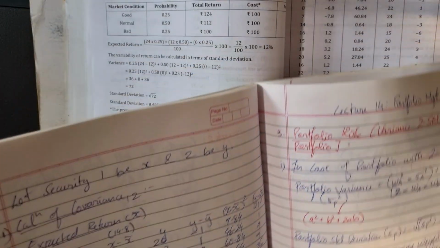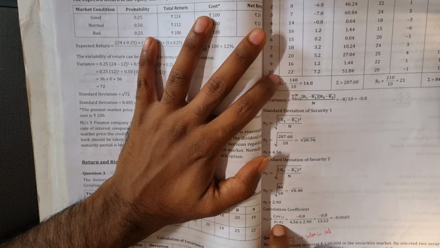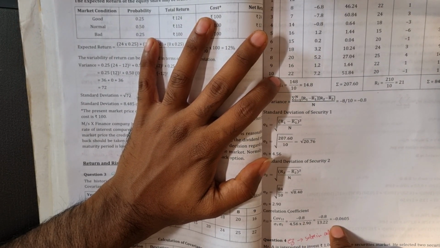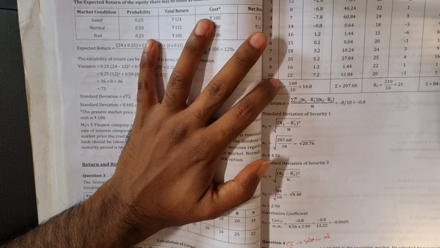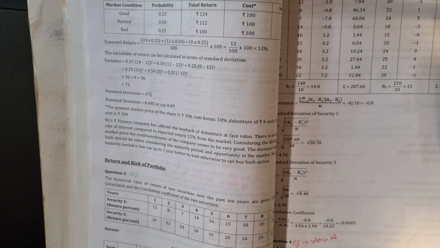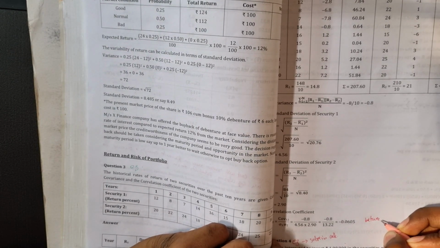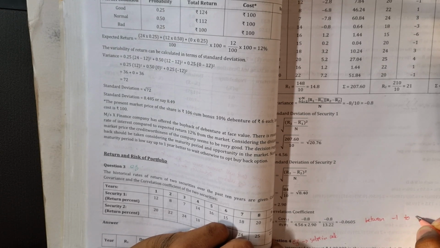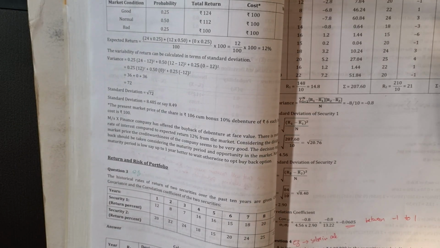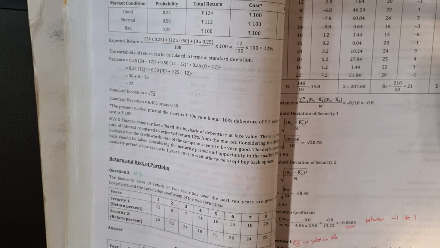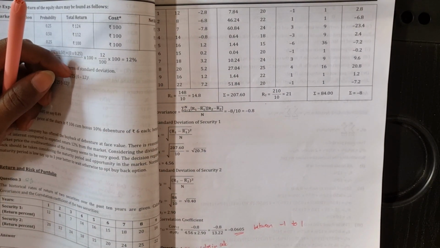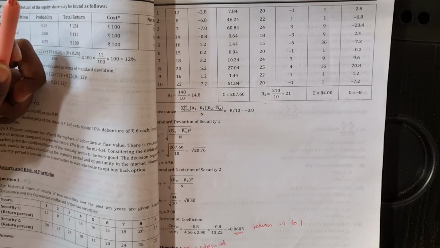Covariance of 1 and 2. And after covariance, we find the relation: COV12 divided by sigma 1 sigma 2. We get an answer as 0.0605. This R is always between -1 and 1. So it will be 0.06, so it is between this. Keep that in mind. It was an easy sum. Just remember the formulas, just remember the logic, you'll get it.